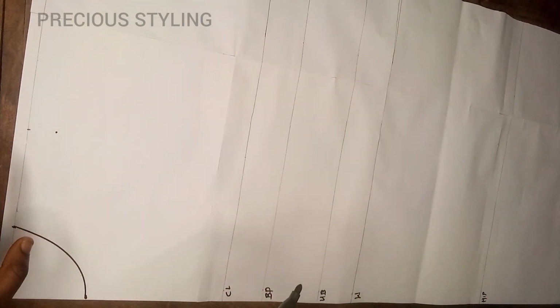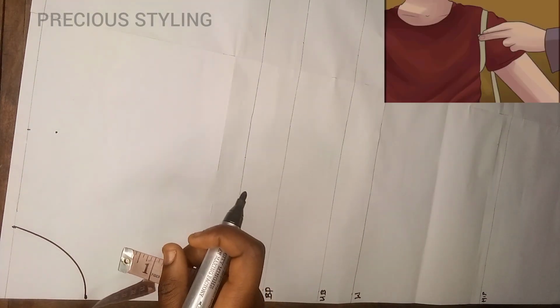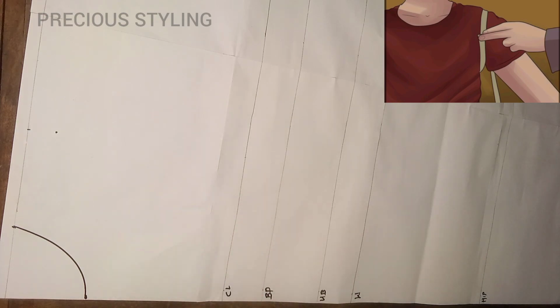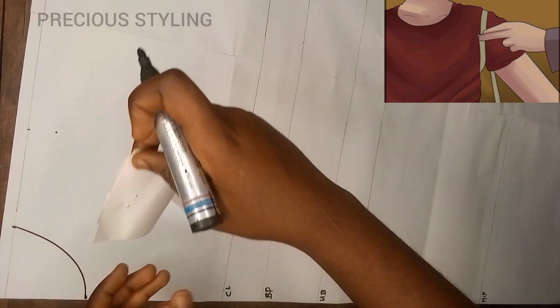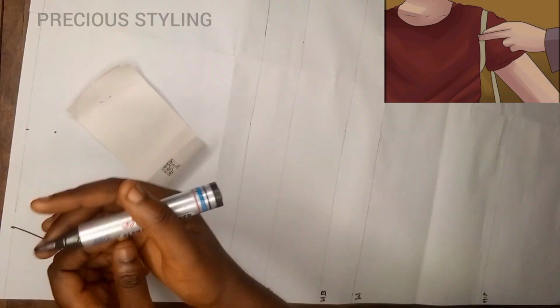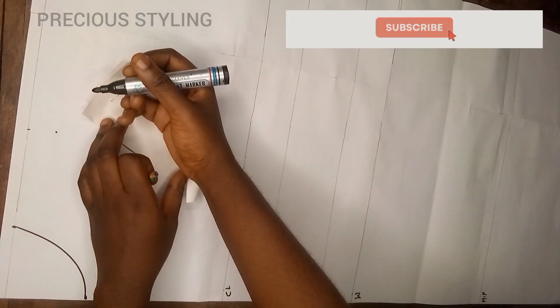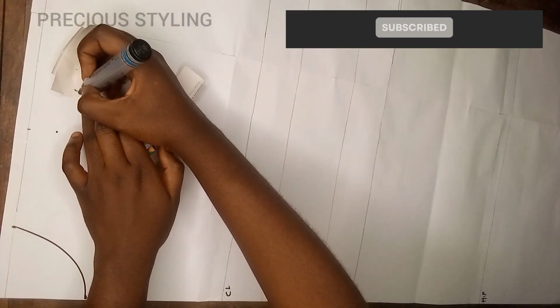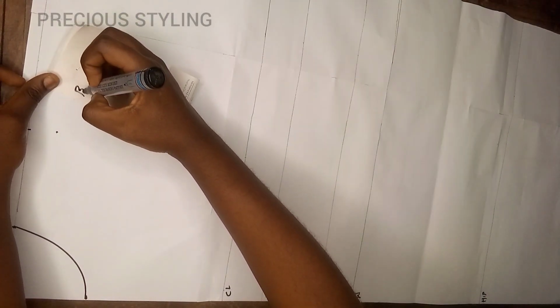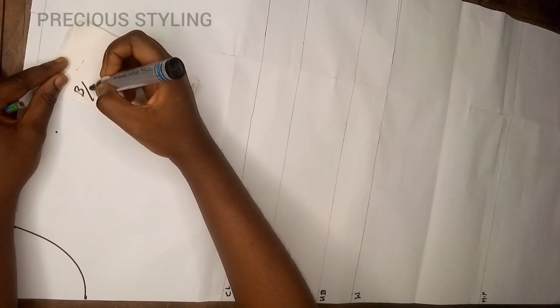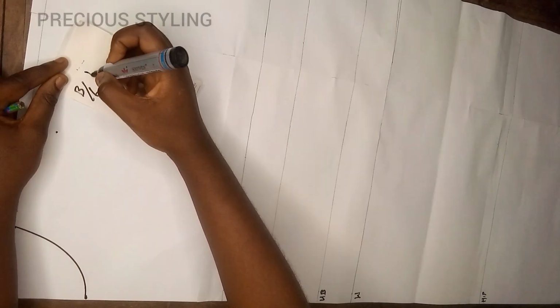Now, to know your armhole depth, you may want to place your tape at the top of your shoulder and pass it around the arm, just like the picture above. You can also divide your shoulder span into 2, but that may not always be accurate. Or if you're not so sure of that, you can use a simple calculation: divide your bust circumference by 6 and add 1.5.